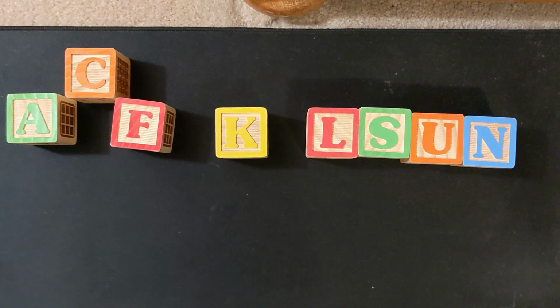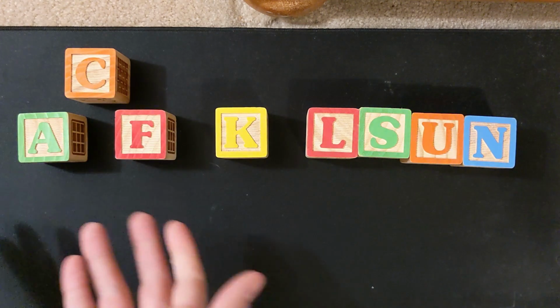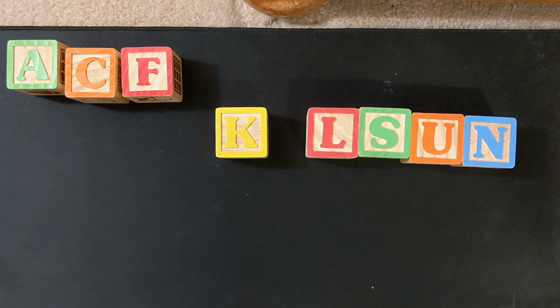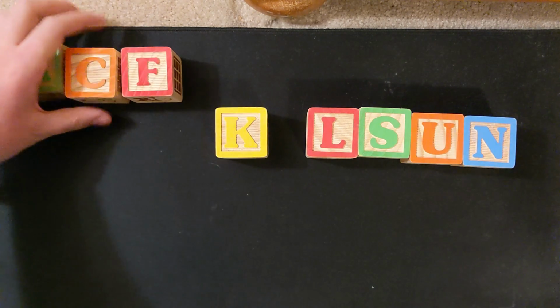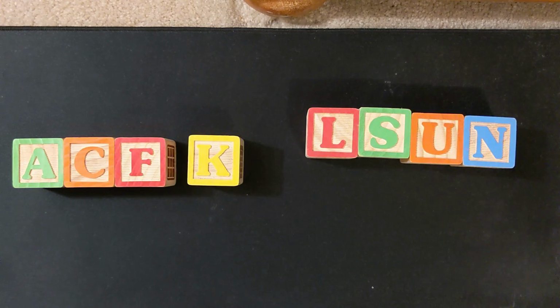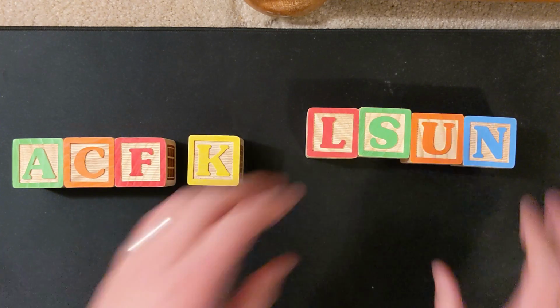We would grab a random block on the left, we take it out, and interestingly enough, A is on the far left, F goes to the right of C, and so this piece right here is sorted, and we know that K would be next. We do the same thing here.